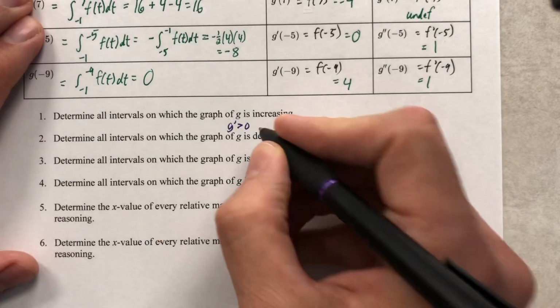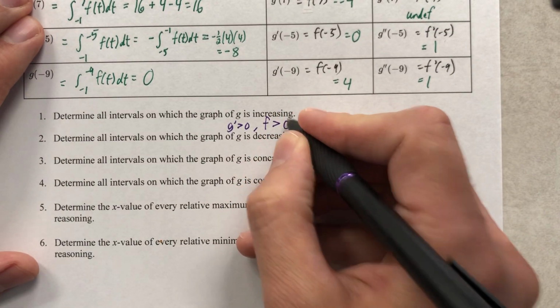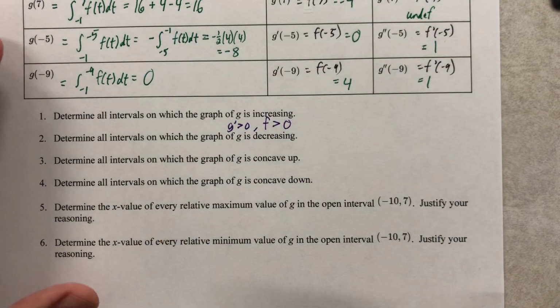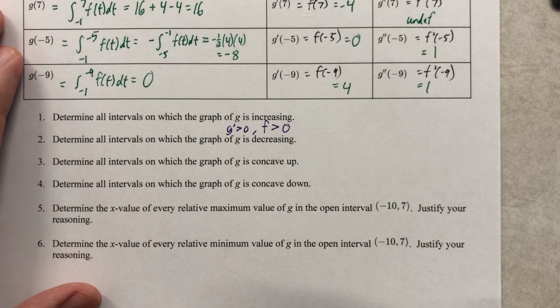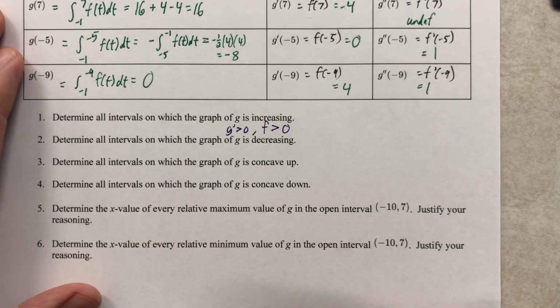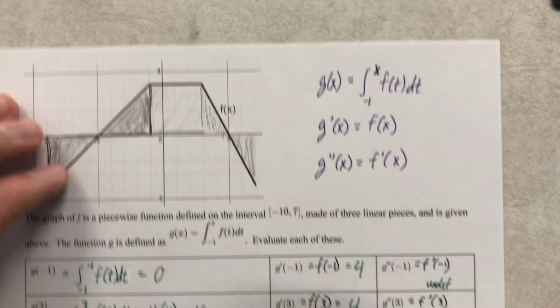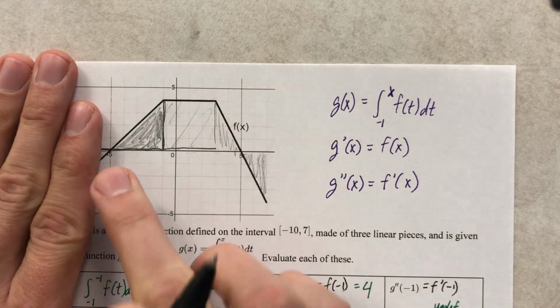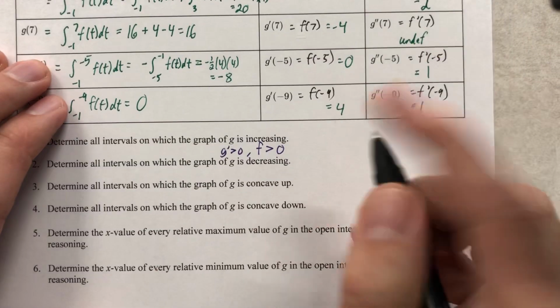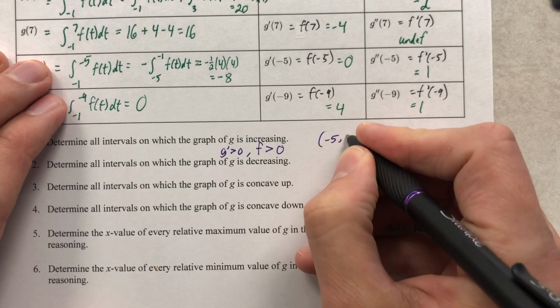So here's what I'm really looking for. I want to know where the function is positive. Let's reword that once again. The graph I have at the top of the paper, where is it above the x-axis? And the answer to that final question would be from here to here. That would be -5 to 5. So final answer, -5 to 5.